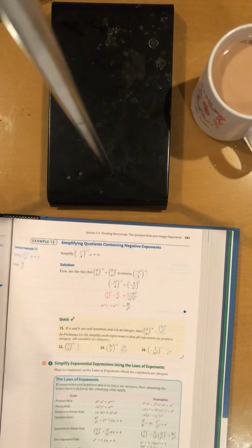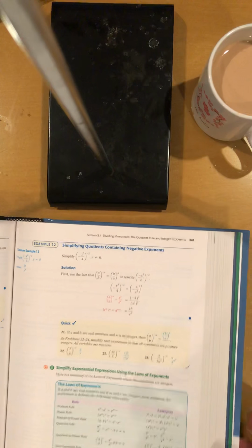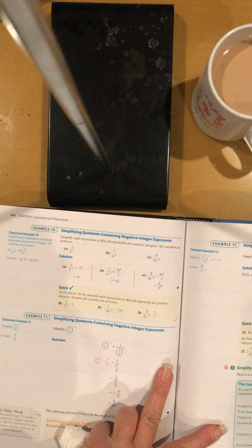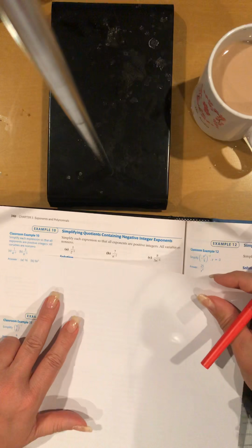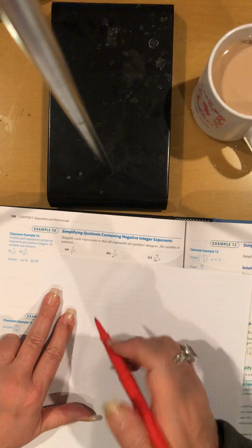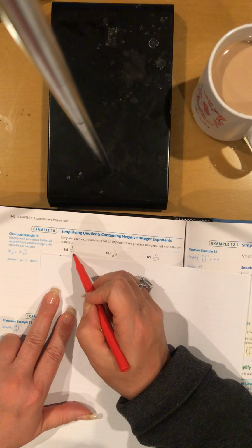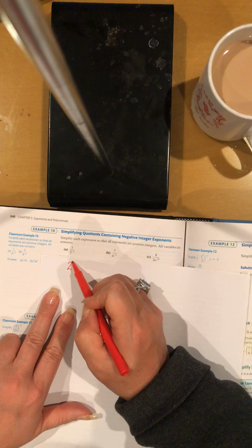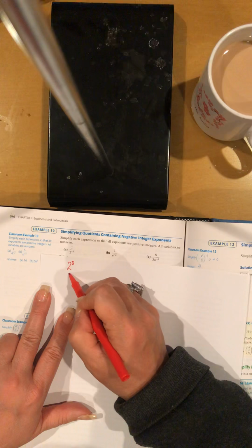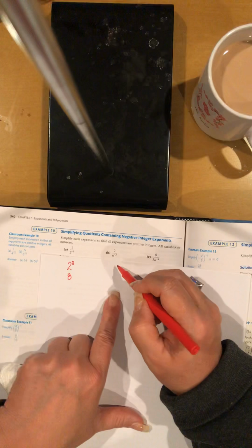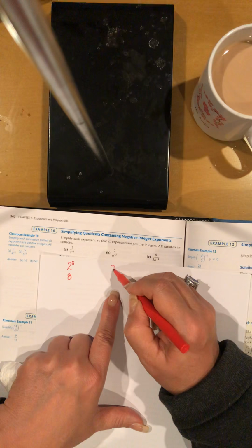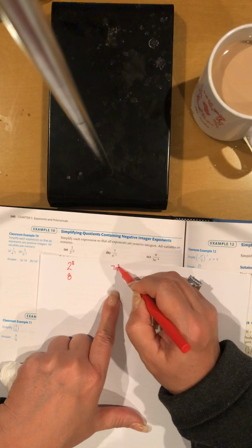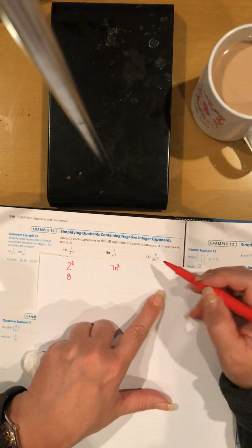Okay, example 10. Now we're going to look at some with exponents in the denominator. What are you going to do? This 2 to the negative 3 is in the denominator. We're going to move it to the numerator and make it a positive 3. So that's 2 to the third, which is 8. Keep the 7 on top and bring that n squared on top. Make it a positive 2.